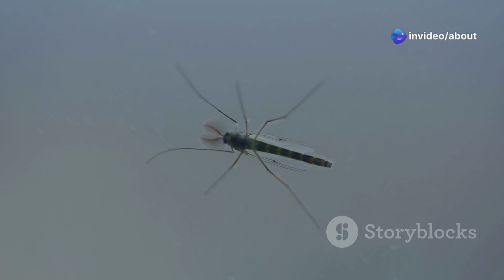While mosquitoes remain a nuisance and a threat to human health, understanding their biology, behavior, and ecological importance provides a more nuanced perspective on these tiny creatures that have shared our planet for millions of years.